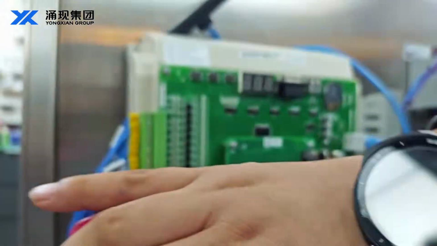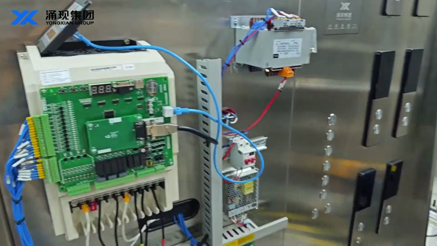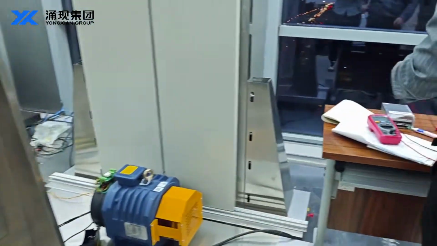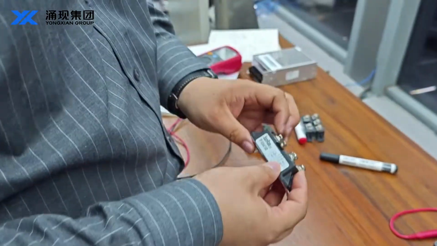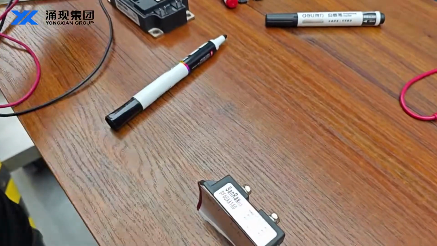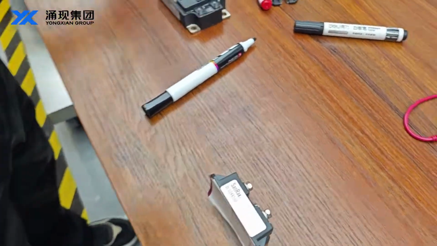Next we use our 3-phase rectifier module to test.